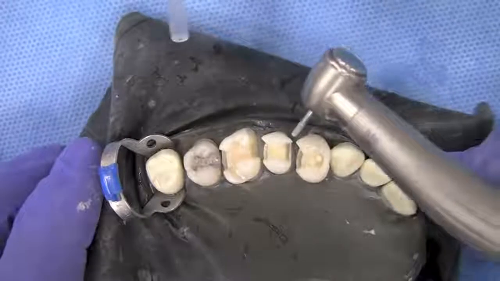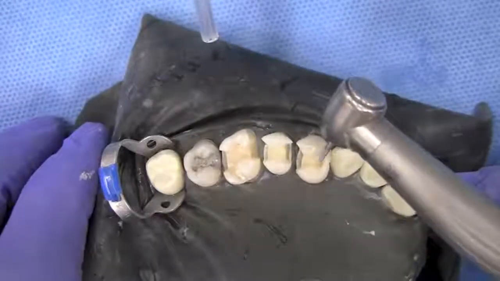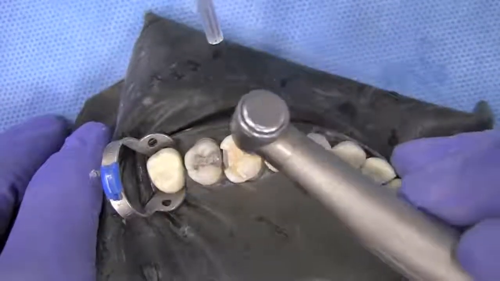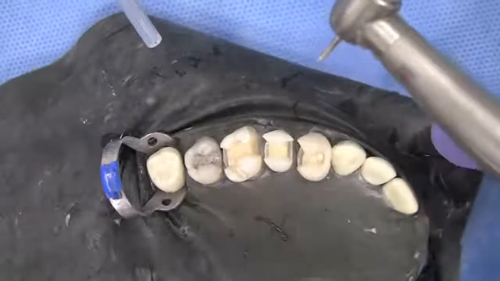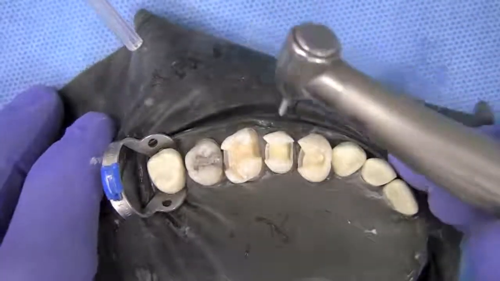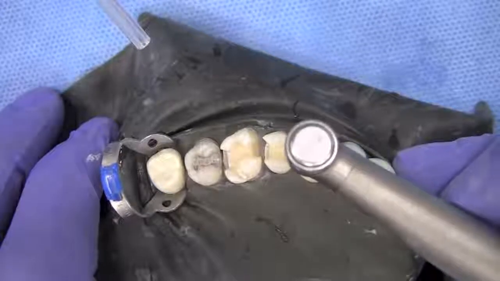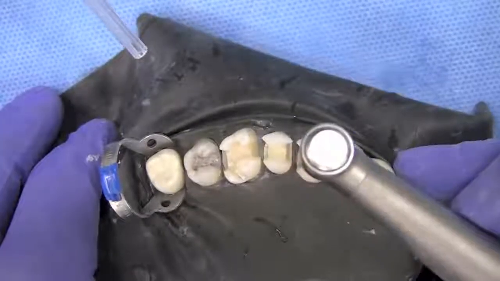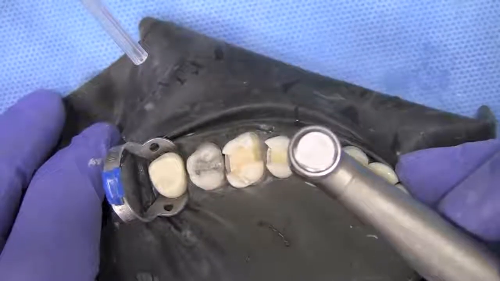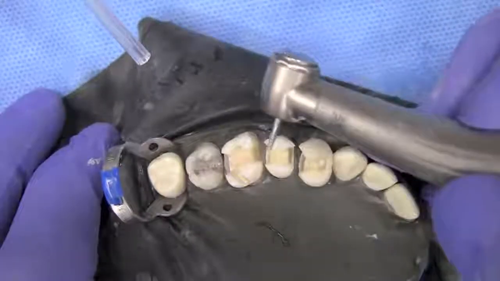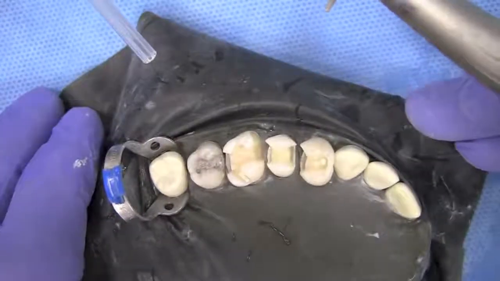Okay, so we've finished the basic preparations, the DO inlay, the MOD inlay, and the MODL inlay on the molar. So now let's go ahead and make the modifications. Well, the inlay here is completed in terms of its basic preparation. There's a little bit of things we're going to do at the end. I'll talk about those. But now let's go ahead and do the onlay portion.